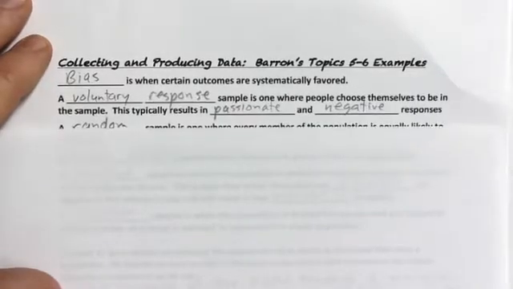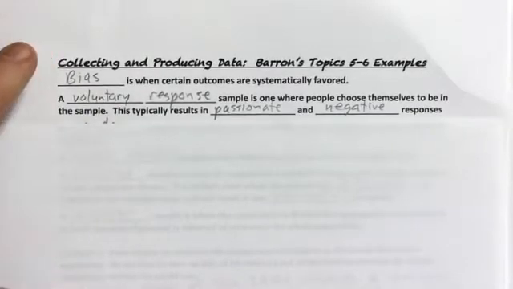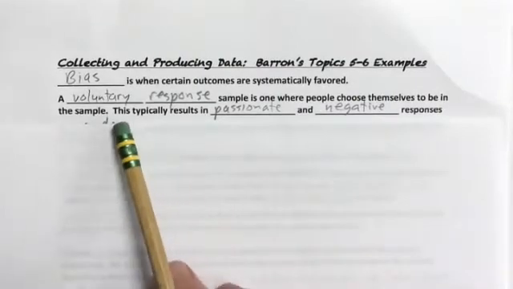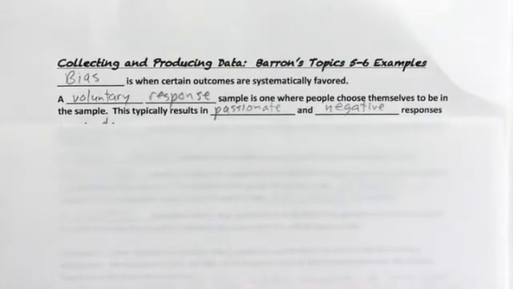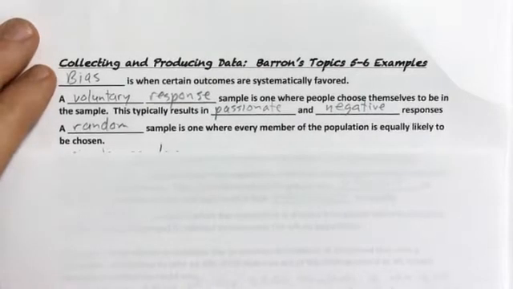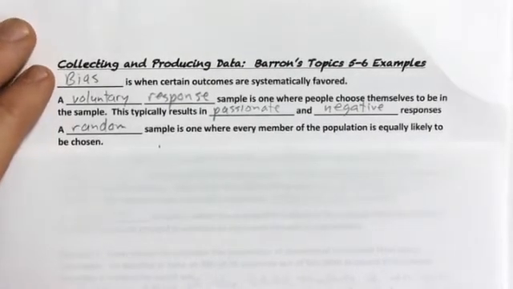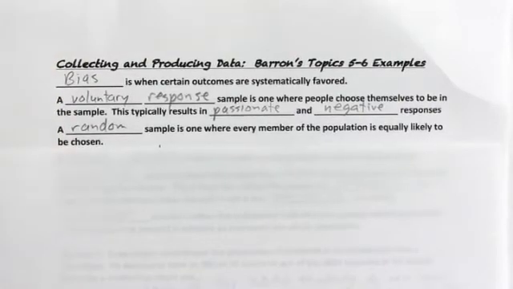All right. So then we have what is known as a volunteer response. A volunteer response is one where people choose themselves to be in the sample. And when that happens, very typically you get passionate negative answers. That's why they've chosen themselves. That's why they decided to call you or to contact you, because they feel passionate about something. But the way we can fight bias in our data collection is taking a random sample.